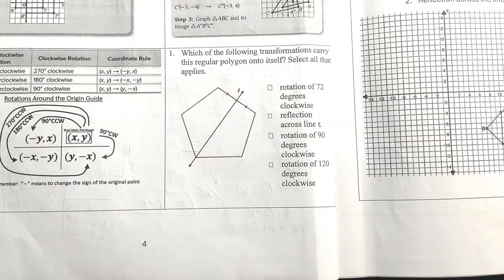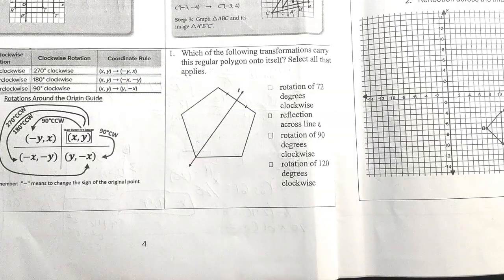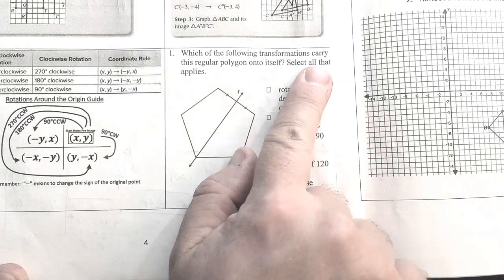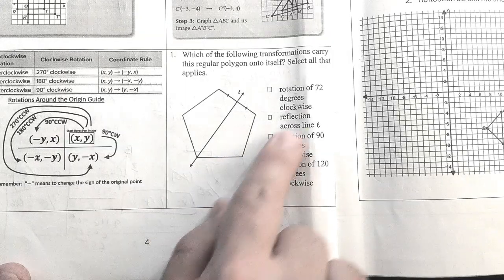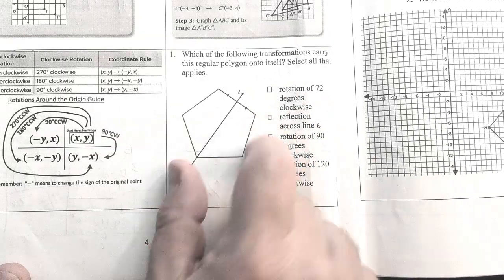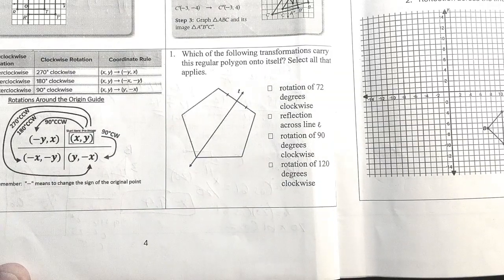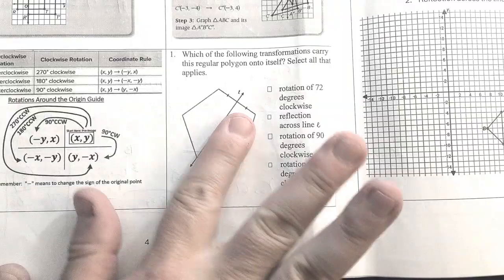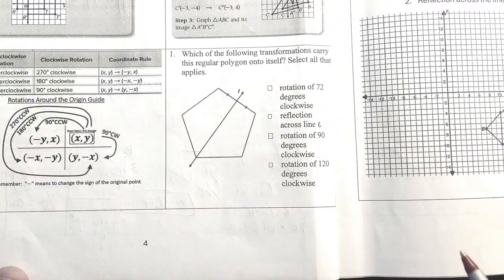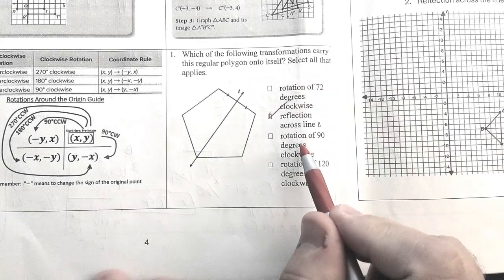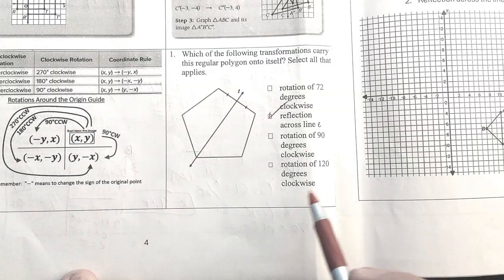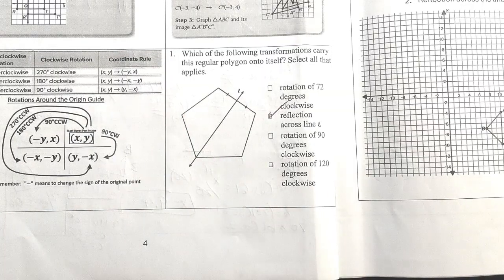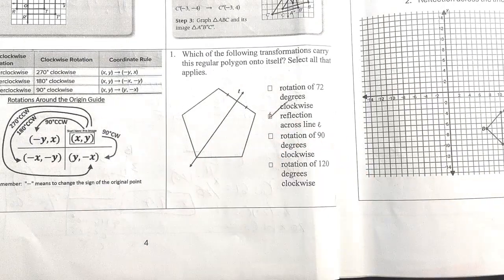So, number 1, which of the following transformations carry this regular polygon onto itself? So it says rotating 72 degrees clockwise. Well, that's not going to map it onto itself. If you reflect it across line L, so over here, it would fold in half. That's actually the answer. Rotate it 90 degrees, it'd be facing this way, or clockwise, it'd be facing this way. And then 120 degrees is not halfway around, so that's the only one that really makes sense. But yeah, you just fold it in half.